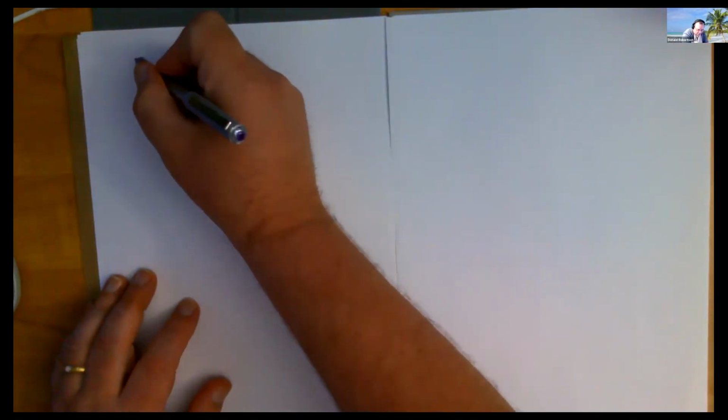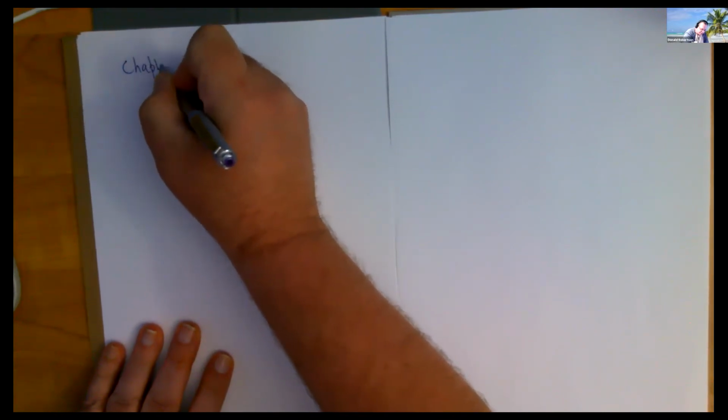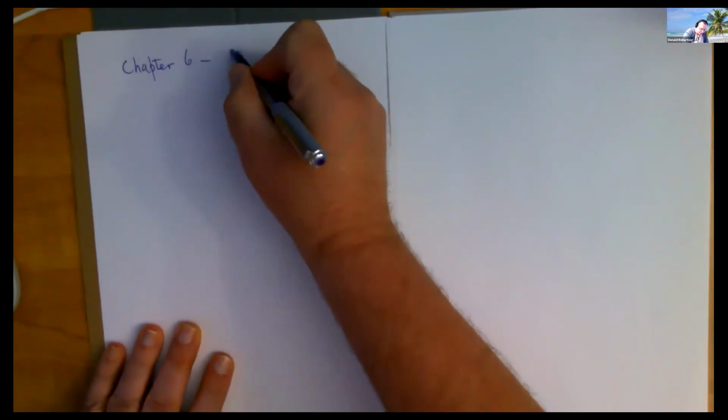Quite different from what we've previously done. So we're going to look at, oh God, I think it's called chapter 6S, yes. So it's chapter 6, and we're going to be looking at rational expressions.